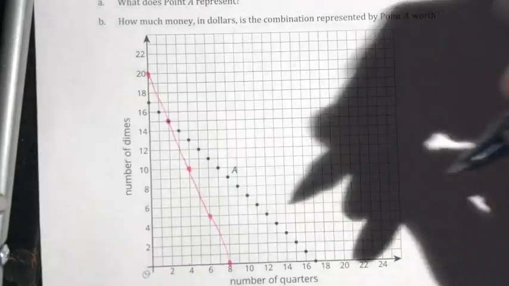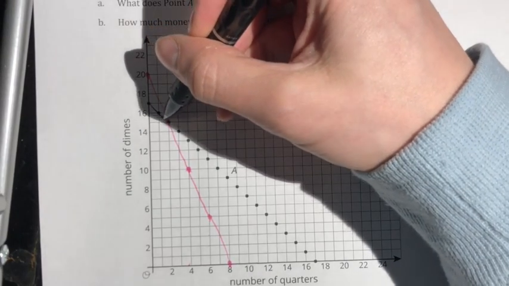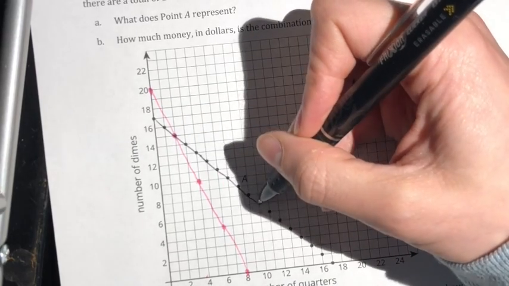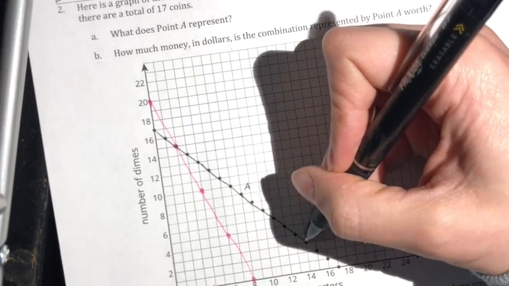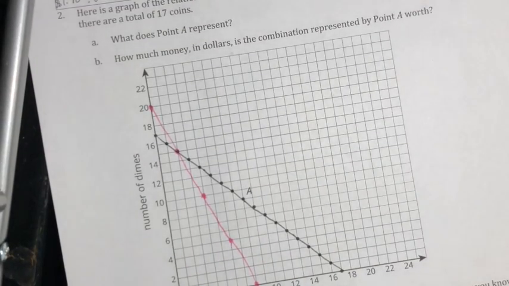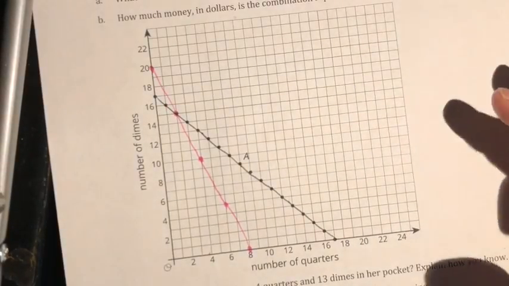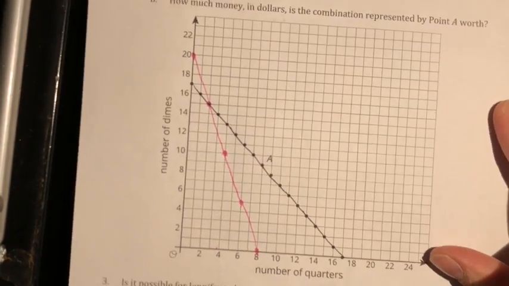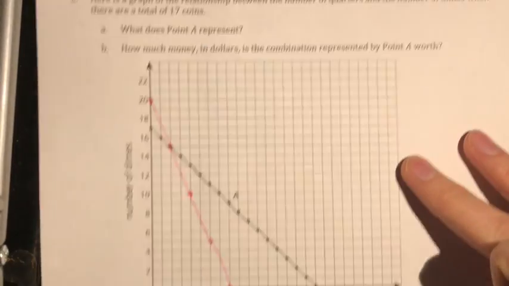I could also connect these dots. And while we're at it, why not? Let's just connect them. And really I shouldn't connect these dots because I shouldn't be considering what happens if I have like 0.5 quarters or like 1.5 dimes, because I'm not going to do that. Okay. So yeah, try to answer the rest of the 4 questions on your own.